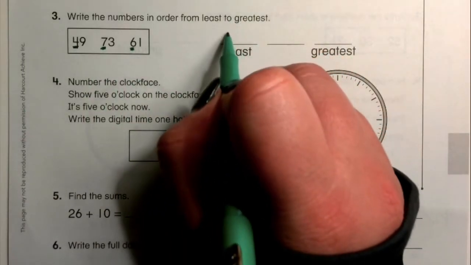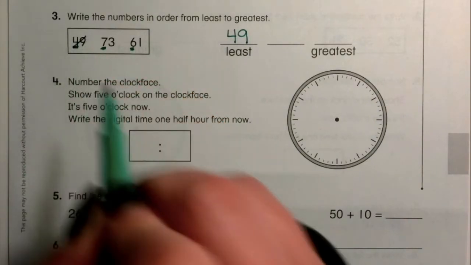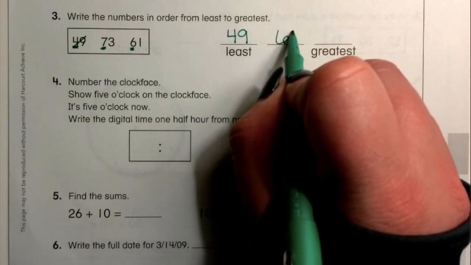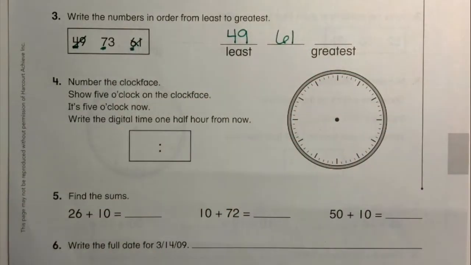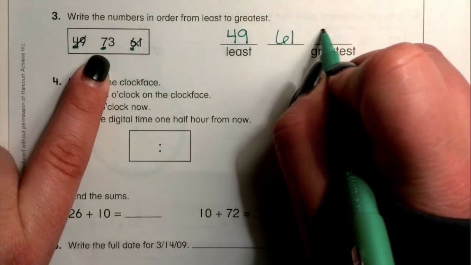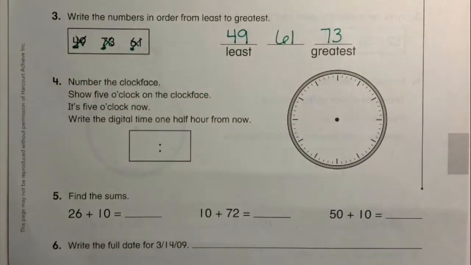So the number 49 is the least, is the smallest. Which is the next smallest? 7 or 6? 6 is. So 61 comes next. And my largest number, the greatest, is 73. Now, did those need to have cent signs? No, because they didn't have cent signs in the box.